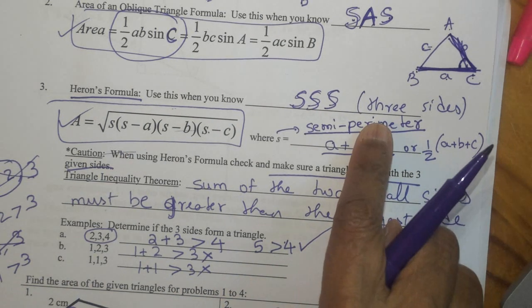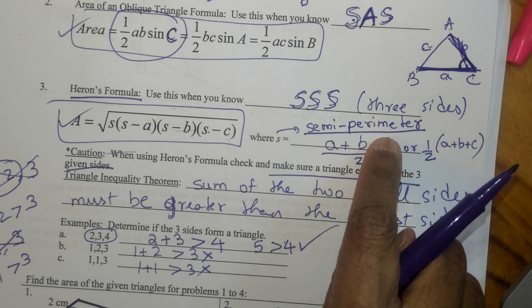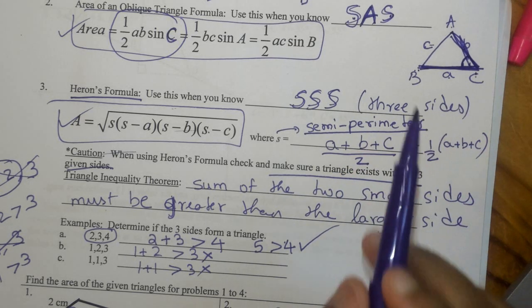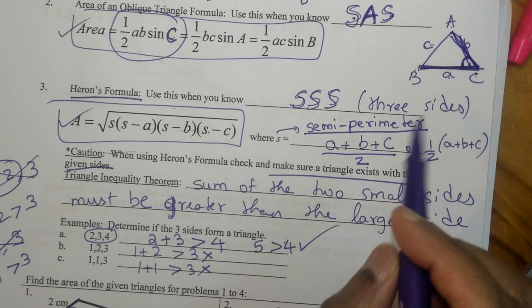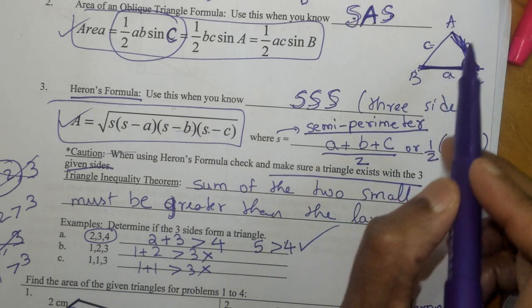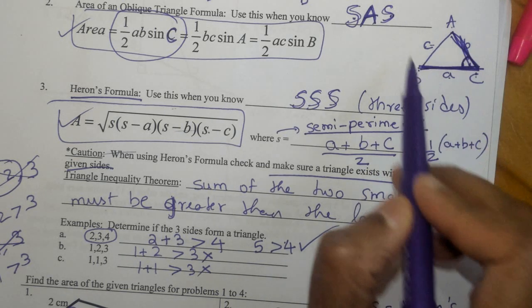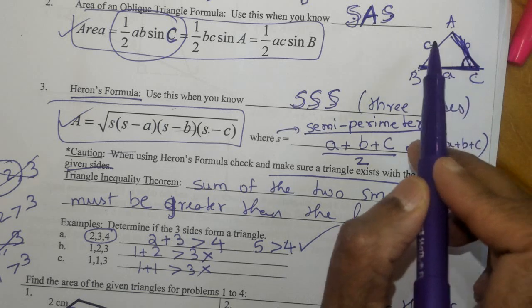We all know what perimeter means. Perimeter is when you add all the sides, whether you're talking about a triangle, rectangle, whatever. Now we're talking about a triangle. So if you look at this triangle, what is the perimeter of this triangle? A plus B plus C.